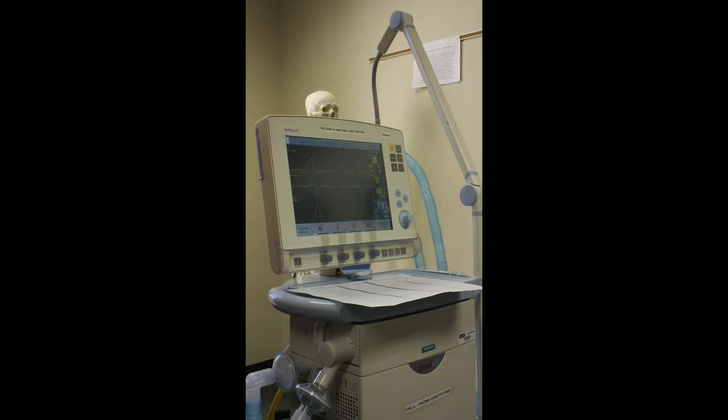Okay, PIP, peak inspiratory pressure. You will also see that listed on some vents as P peak or just peak, like peak pressure.